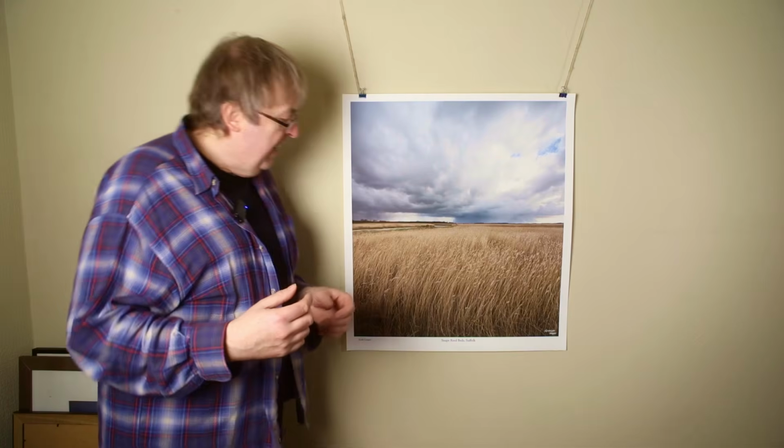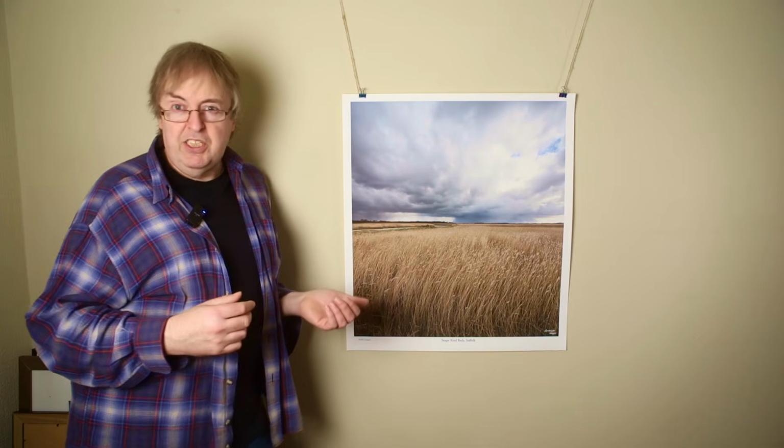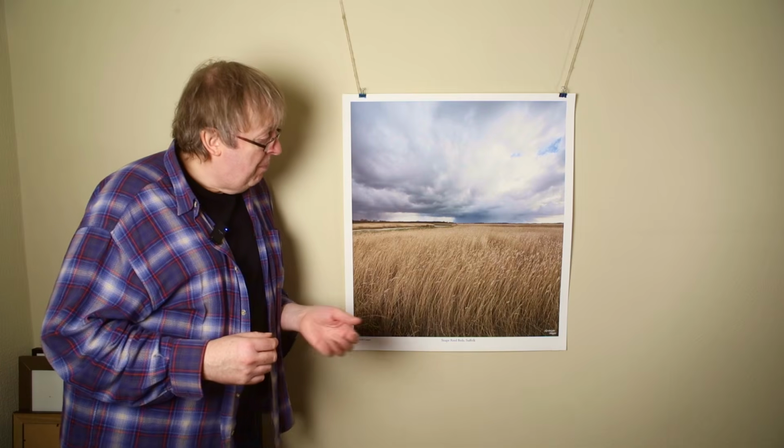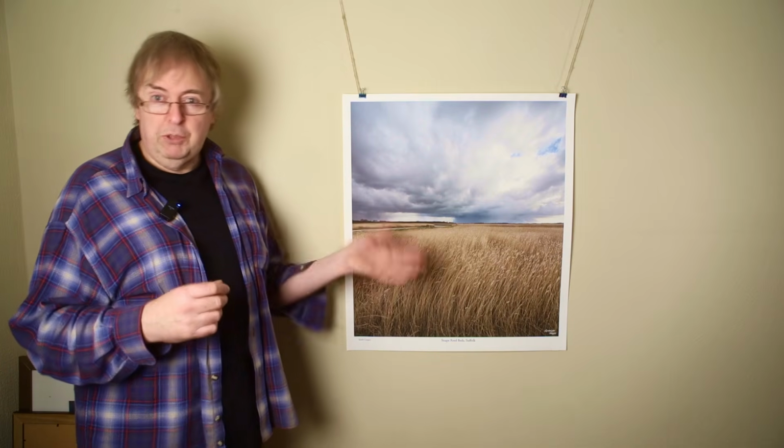Anyway, to this one. These are the Reed Beds at Snape in Suffolk, on the Suffolk coast. It was on a stormy day in March. You can see a shower in the background. It snowed later that day. It was very variable weather. But what's special about the picture?